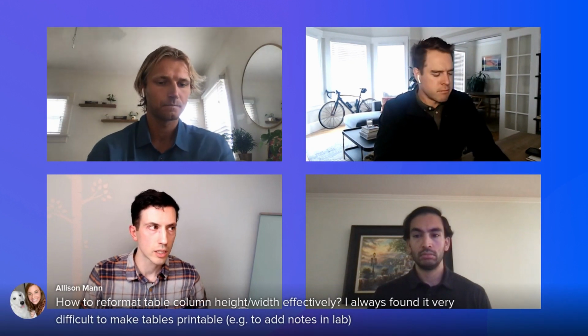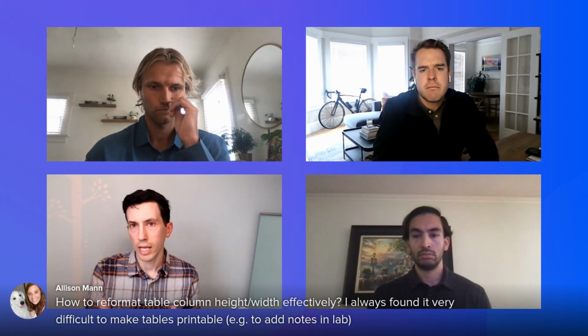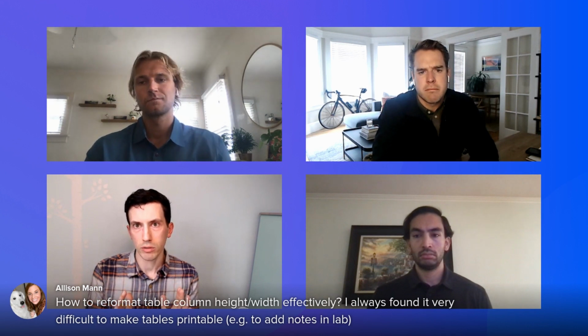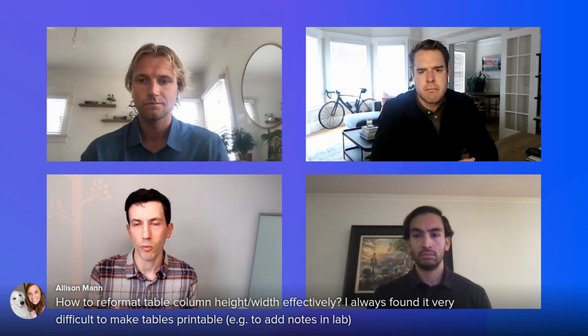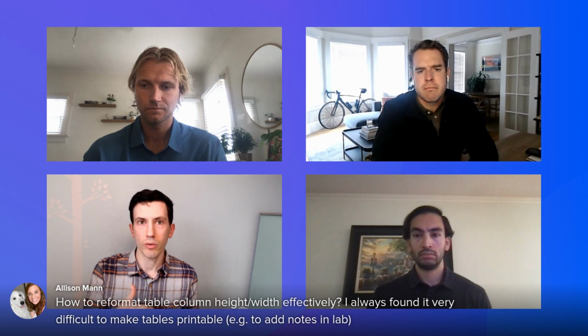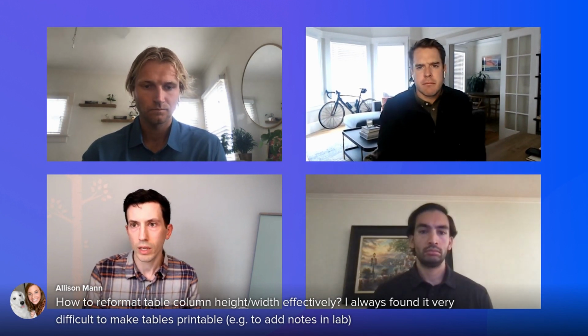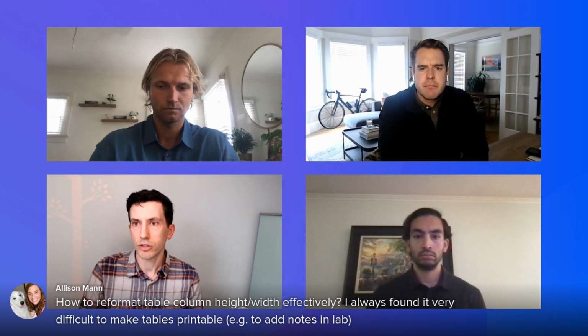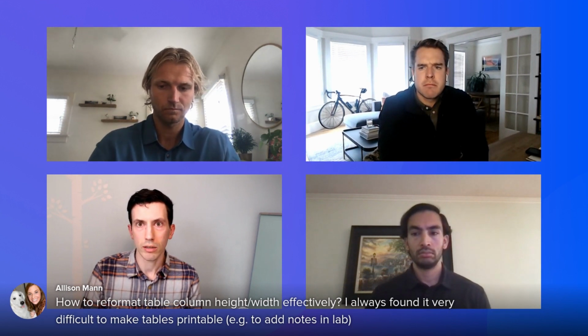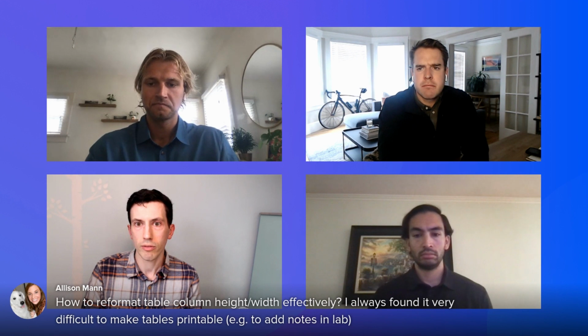Gotcha. Yeah, you can use the sliders to drag and drop and reformat table column widths, and text will wrap within it. So that would be the main go-to in terms of reformatting those tables. Yeah, I'd be interested to know more, though. We could certainly assist you with that if it's an ongoing problem for you.